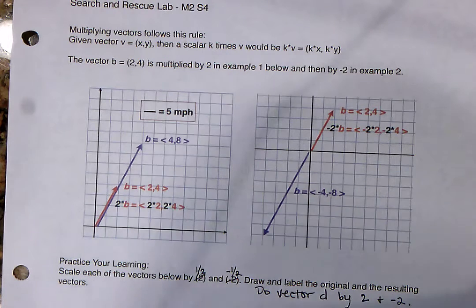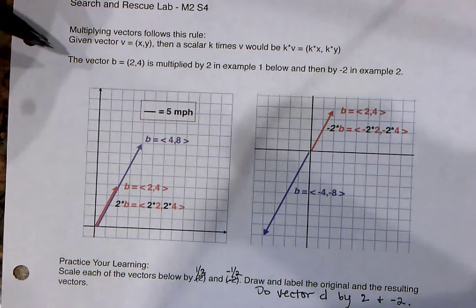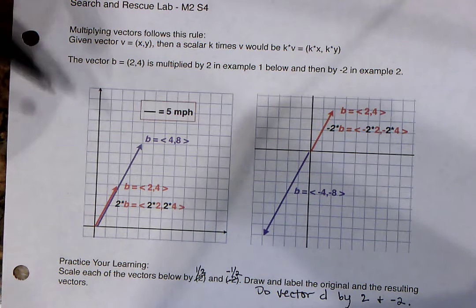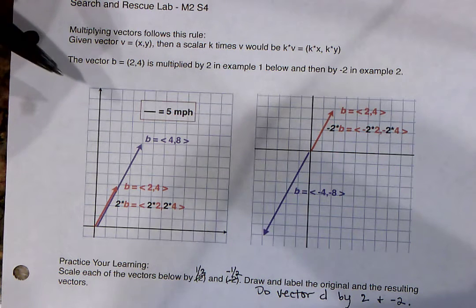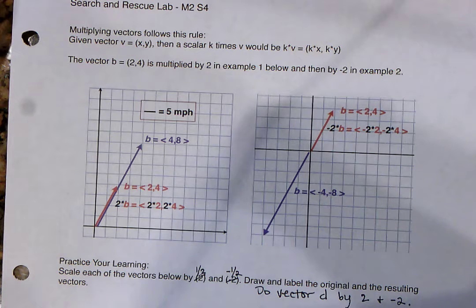Hey pre-calc students, today we're going to multiply vectors by scalars, okay? And that just means multiply the vectors by a number. And that means they get longer or shorter.